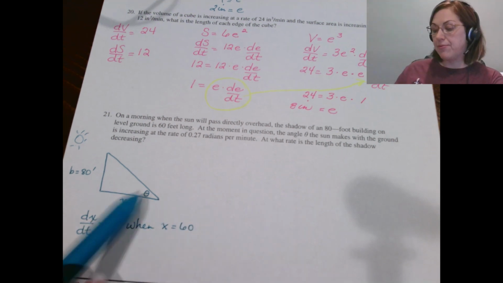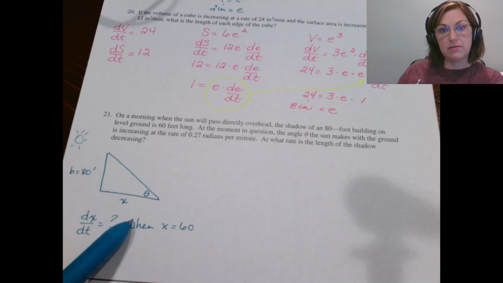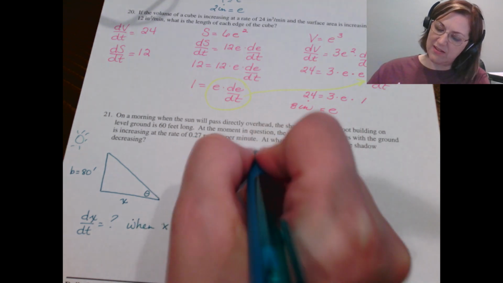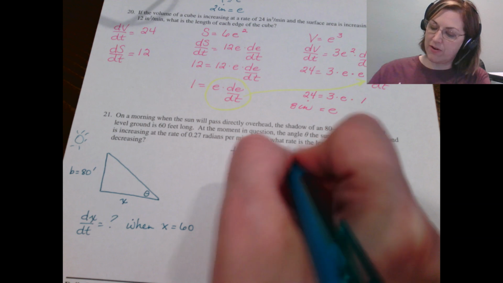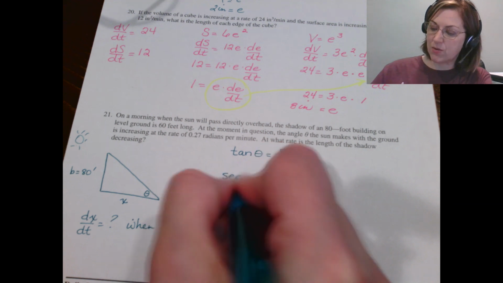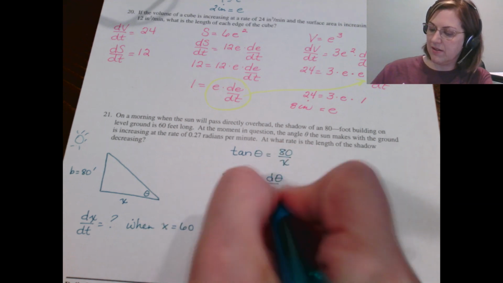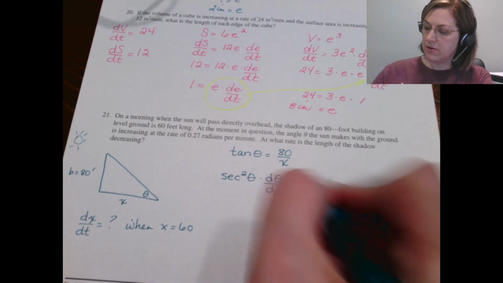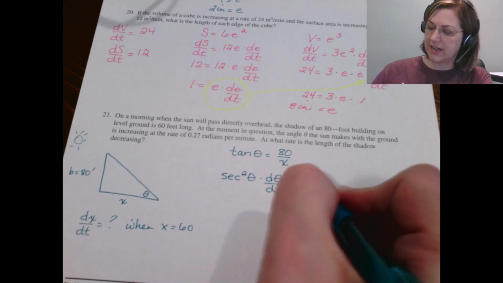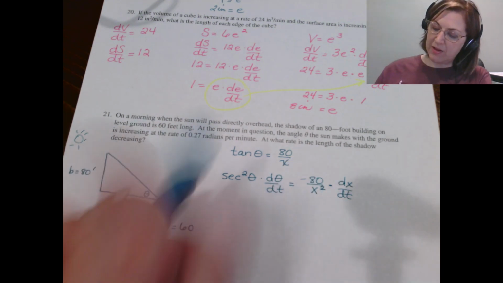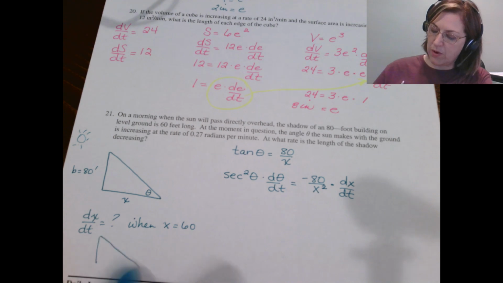Okay, I'm probably going to use tangent here. So I've got tangent of theta equals 80 over x. Now take your derivative: derivative of tangent, secant squared times d theta/dt, equals, think of this as 80 times x to the negative 1, so you get negative 80 times x to the negative 2 times dx/dt. And let's plug in what we know. Now, we know when x is 60, this is 80, this is 60.